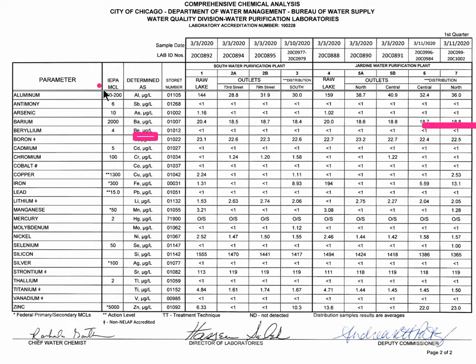As you can see, these are the limits. Not all of them have limits stated, but for instance, if we looked at mercury, 2 parts per billion, that's 0.002 parts per million.